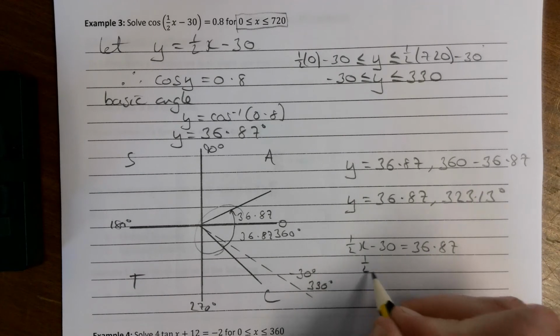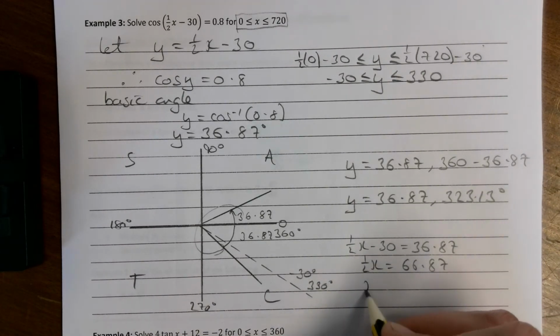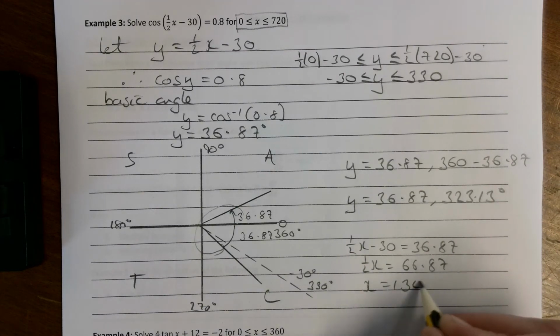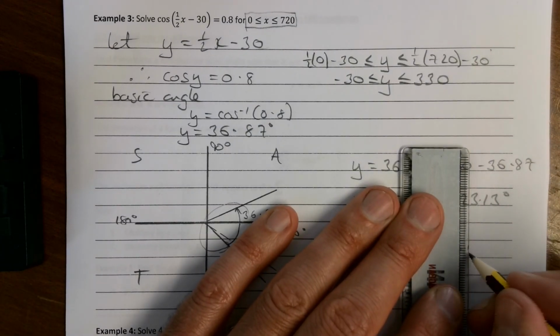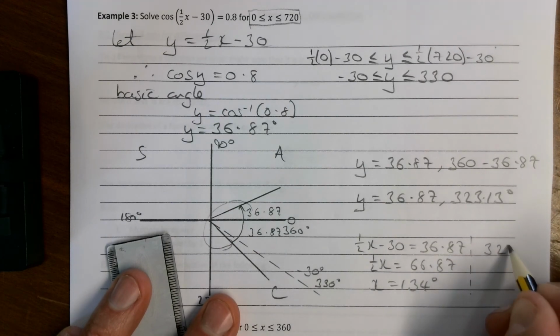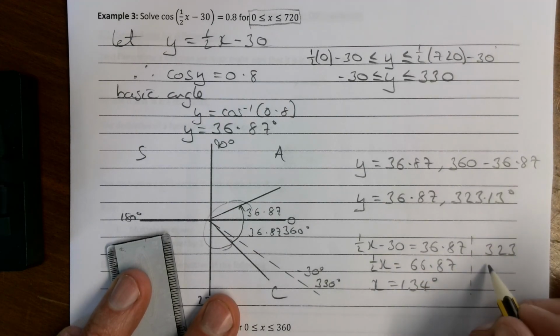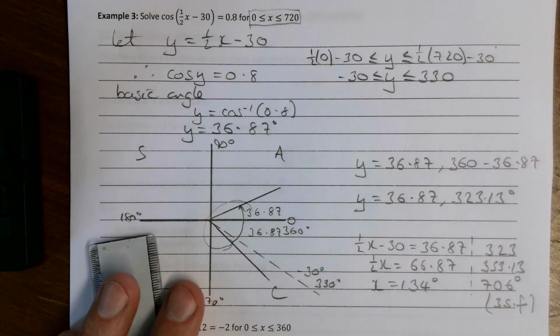That means a half x minus 30 is 36.87. That means a half x is 66.87, and that means x is 134 degrees. And for my other one, it would be, just about fit this in here, half x minus 30 is 323.13. Adding 30 to both sides would give me 353.13, and times it by 2 then is 706 degrees. And those are my answers, to 3 significant figures.